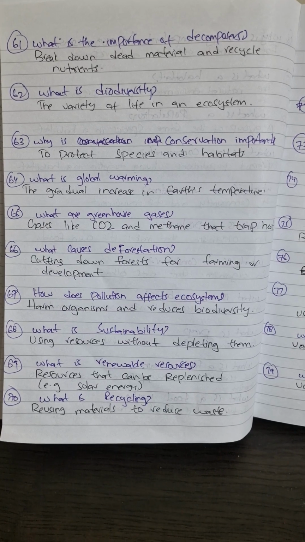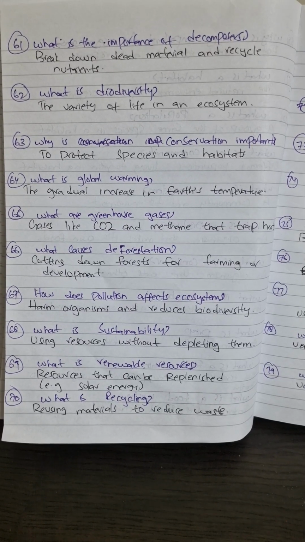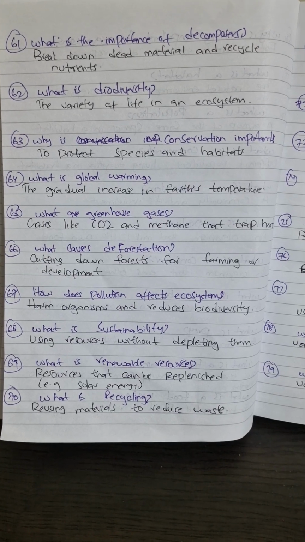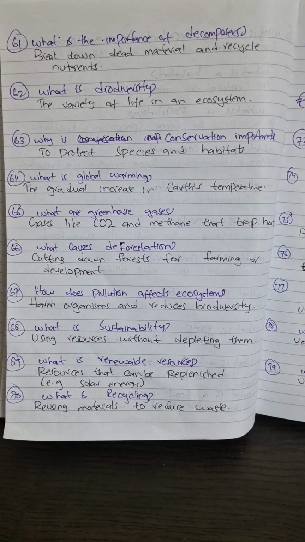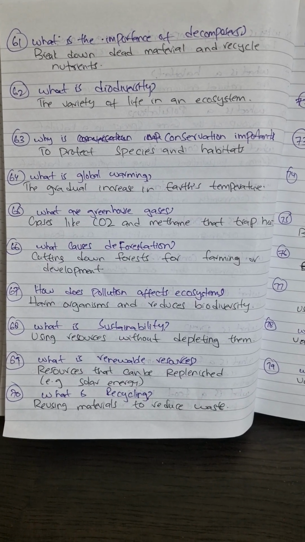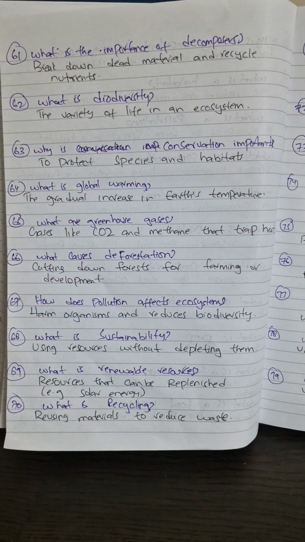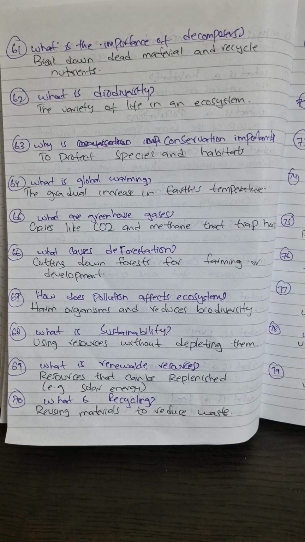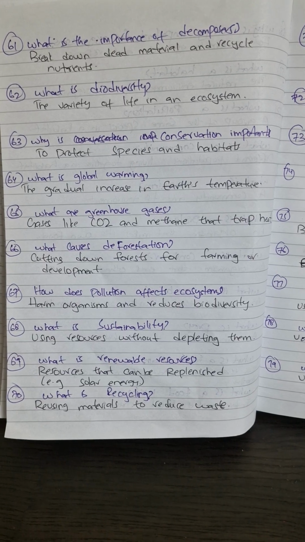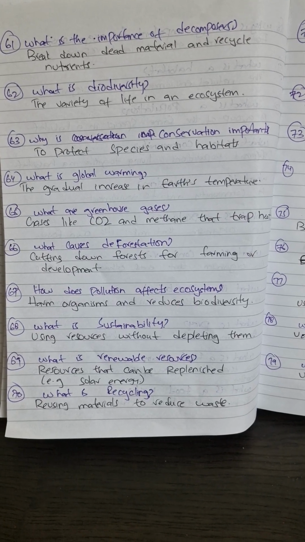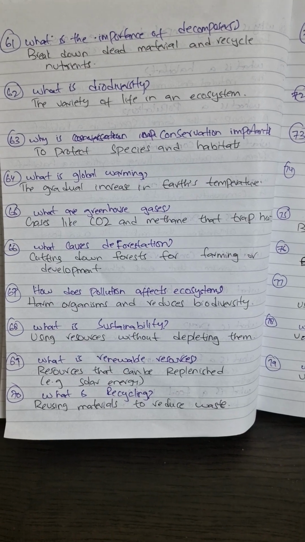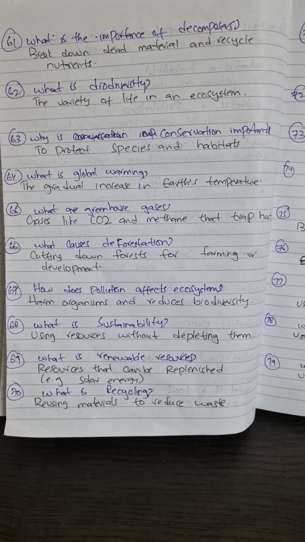How does pollution affect ecosystems? It harms organisms and reduces biodiversity. What is sustainability? Answer: using resources without depleting them. What is sustainability? The answer is using resources without depleting them.